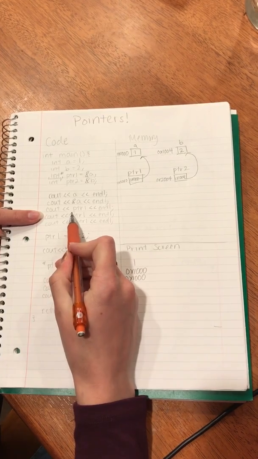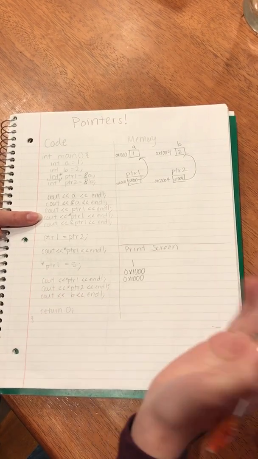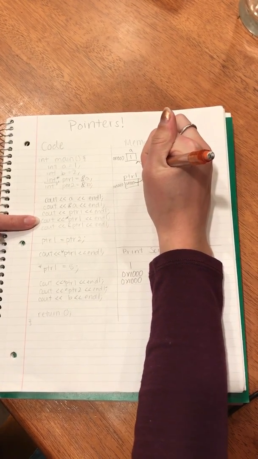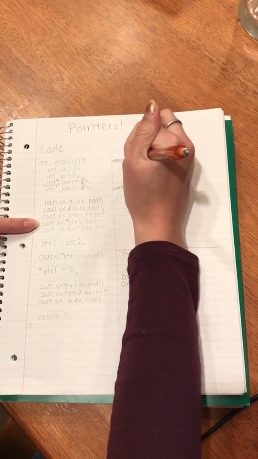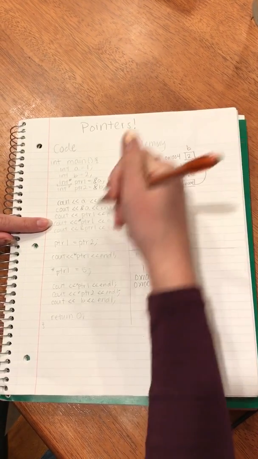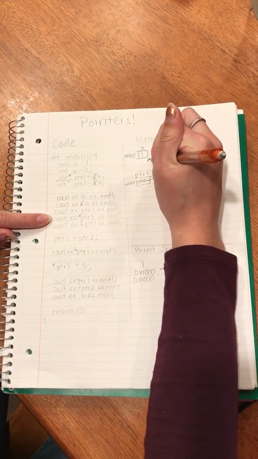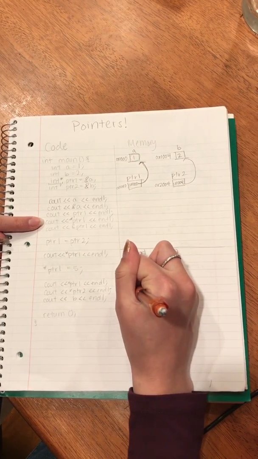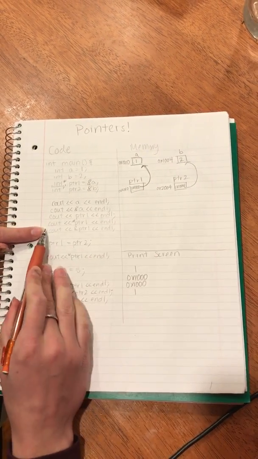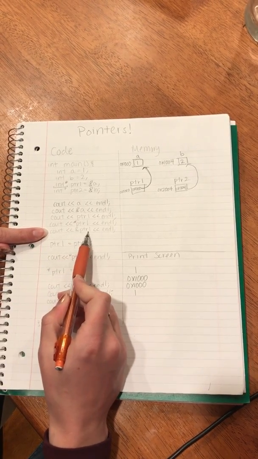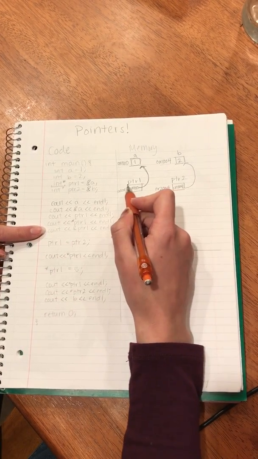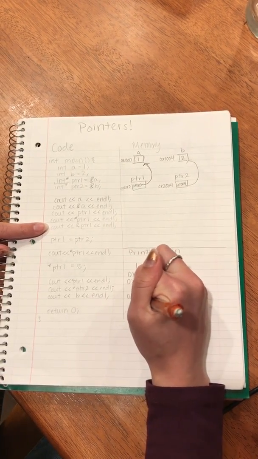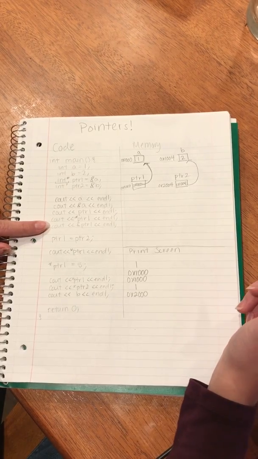Now the star in this instance means dereference. Dereference means that you're going to go where your pointer is pointing and get the value that you see there. So in the case of PTR1, we're going to go to the address of 1000 and grab the value of 1 and print it. This last one means get the address of PTR1. And sometimes it's easy to forget that PTR1 also has an address, in this case 2000. So we're going to print the address of the pointer, which is 2000.